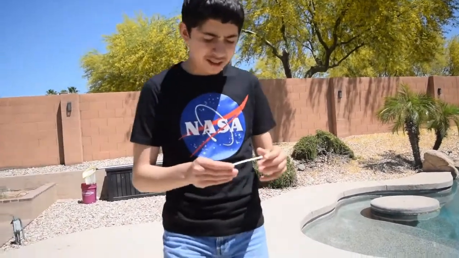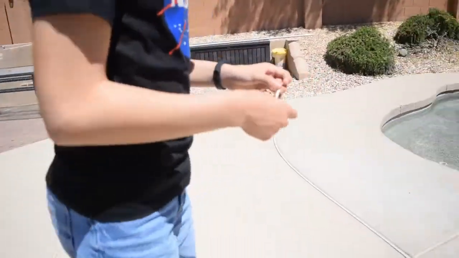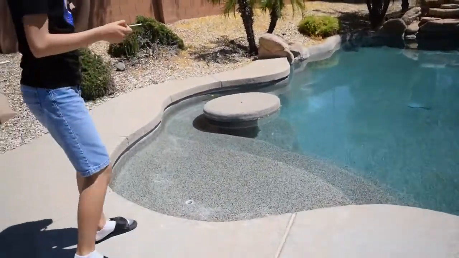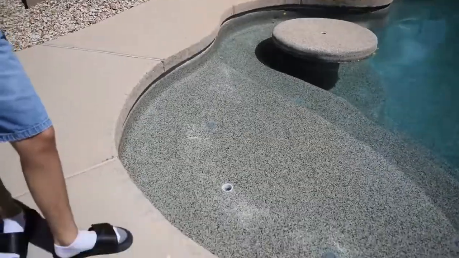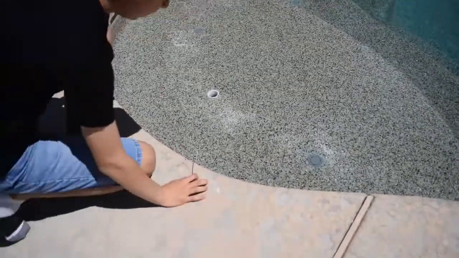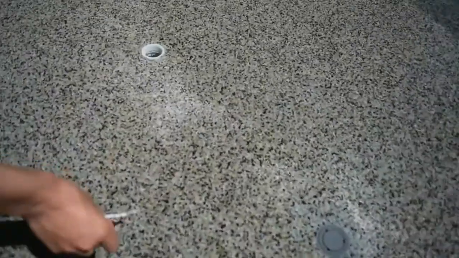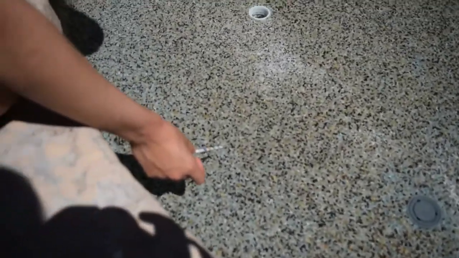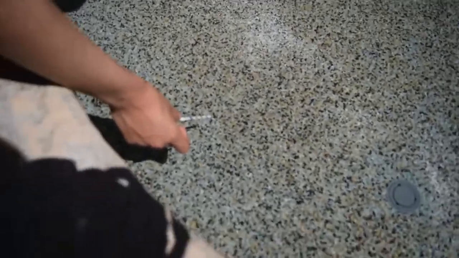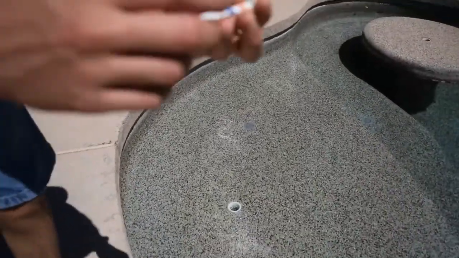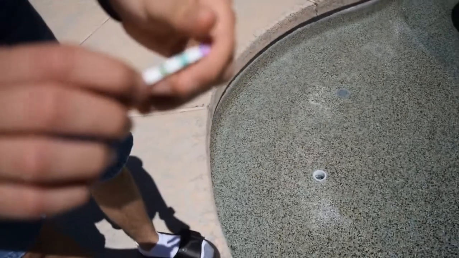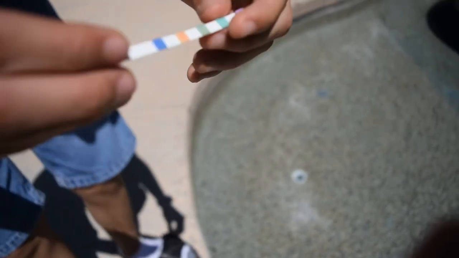Okay, so here I have my little universal indicator, and here is my pool. So the instructions say to dip it in for like 15 seconds, right? I think. Okay, so I'm just going to dip it in and leave it for 15 seconds. Okay, 15 seconds are up, and as you see here, it changed colors. This orange is the pH. So let's go back inside and measure it.